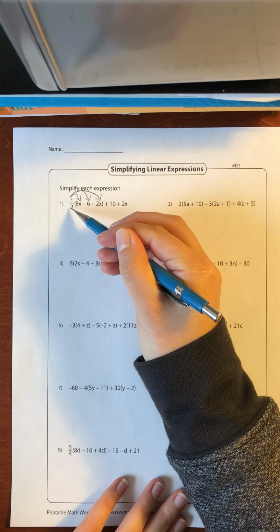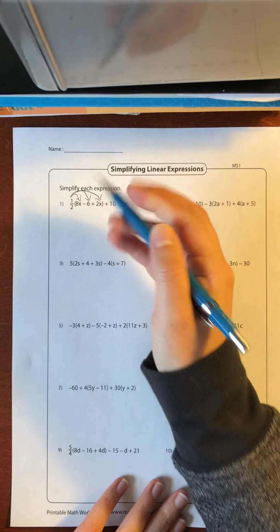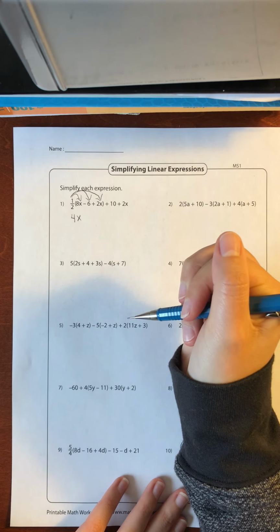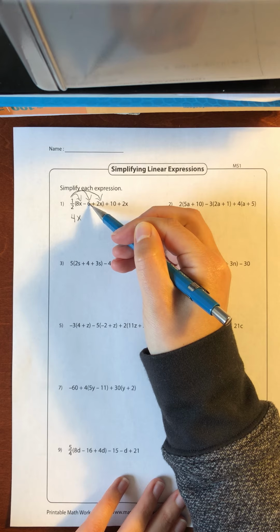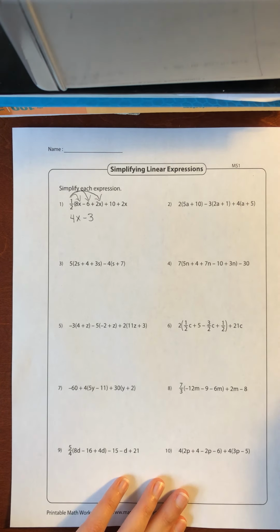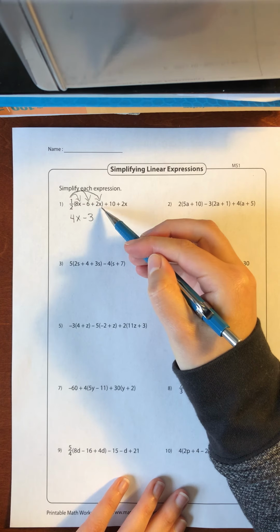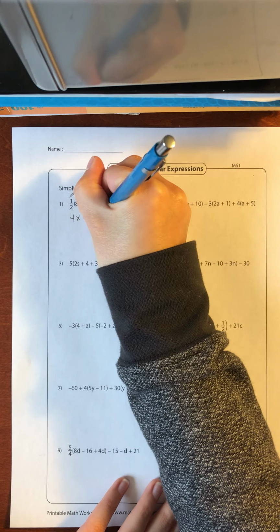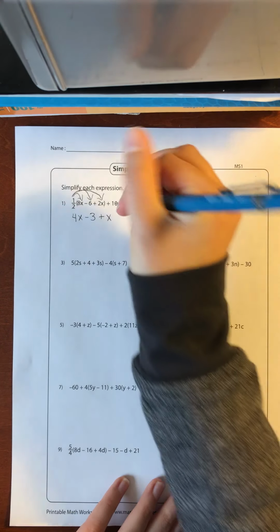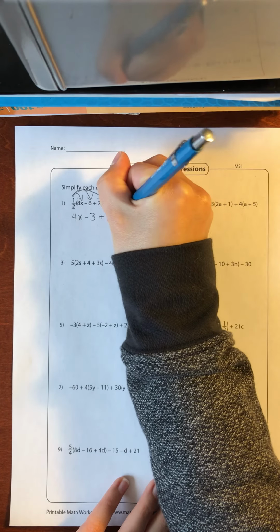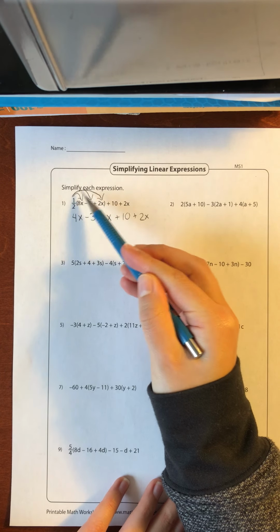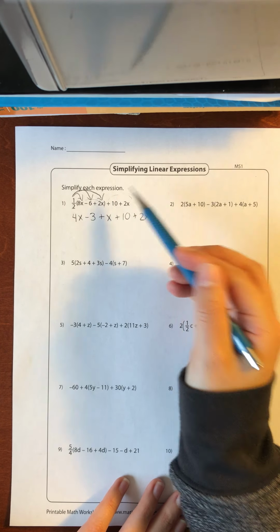1/2 times 8. Half of 8 is 4, so 4x. So 1/2 times 8x is 4x. 1/2 times -6 is -3, because half of -6 is -3. Half of 2x is 1x, so you could just put plus x. If you want to put a 1 in front of here, you can, but you don't have to. And then we'll rewrite this part, plus 10 plus 2x. Distributive property only happens to what's in parentheses here, not to these.